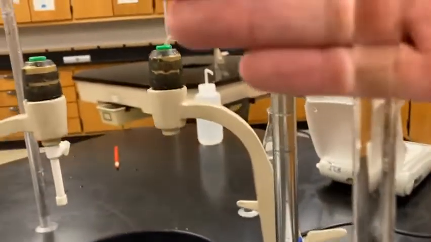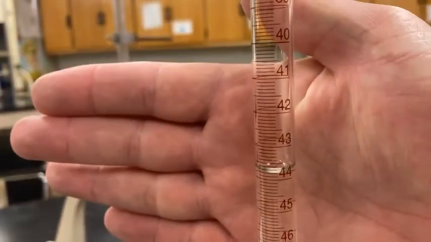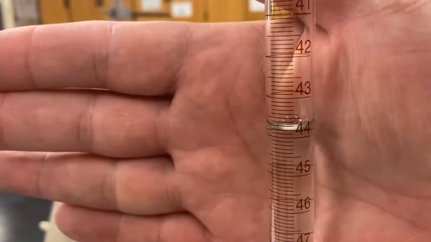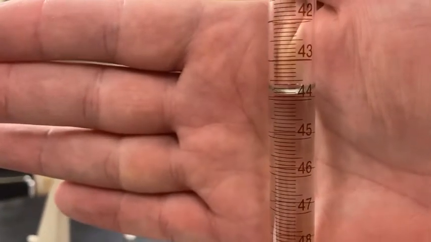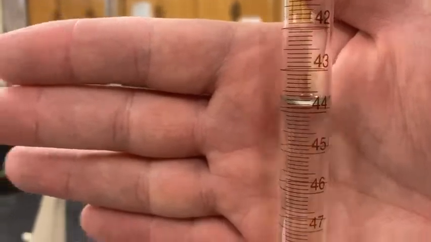And we're going to read the new volume on the burette. Let me try to get it so you guys can see. Sorry, down a little bit lower. All right, I'll let you record that.